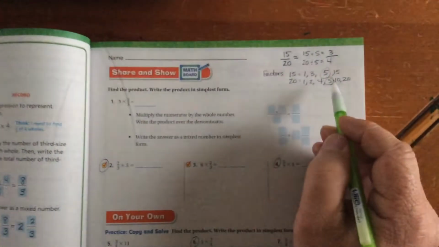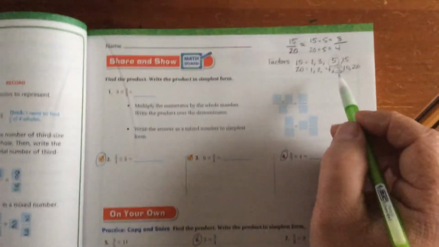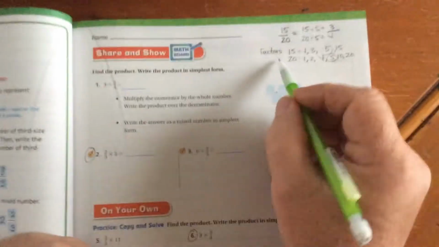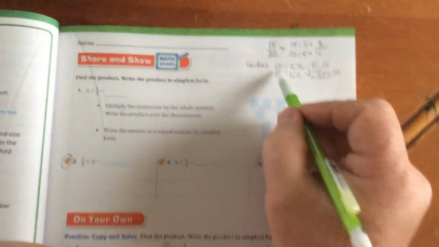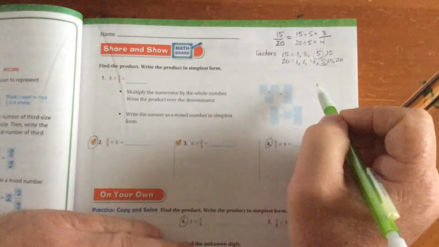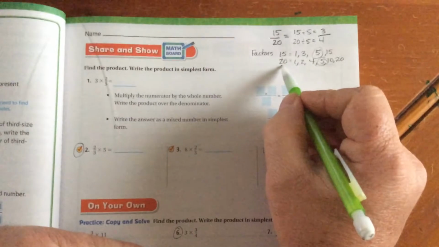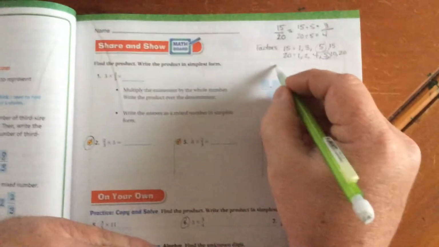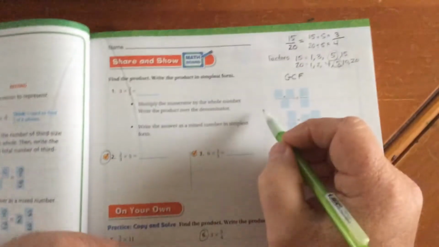Okay. Now, over here I want to show you how to find the greatest common factor and how to reduce those fractions or put them in simplest form. If we have 15/20ths, remember factors are any numbers that you can multiply together to equal that number. So the factors of 15 are 1 and 15, and 3 and 5. Those are the only numbers that you can multiply to get 15. The factors of 20 are 1 and 20, 2 and 10, and 4 and 5. So the greatest common factor of 15 and 20 is going to be 5. It's the highest factor that they share.